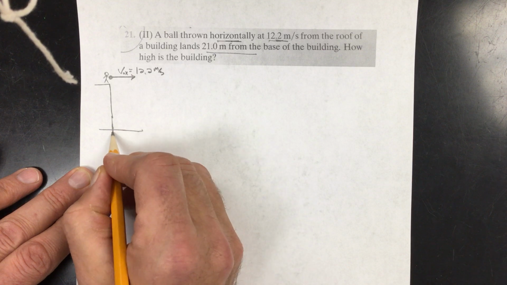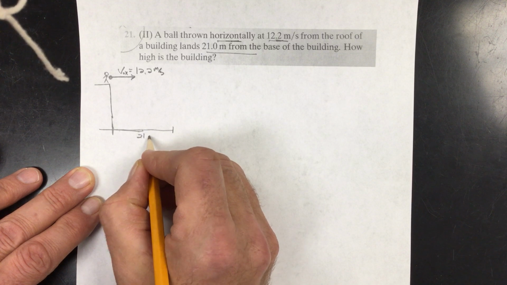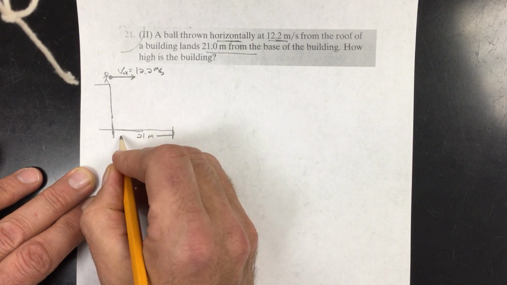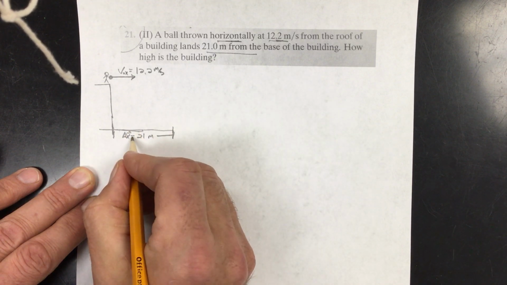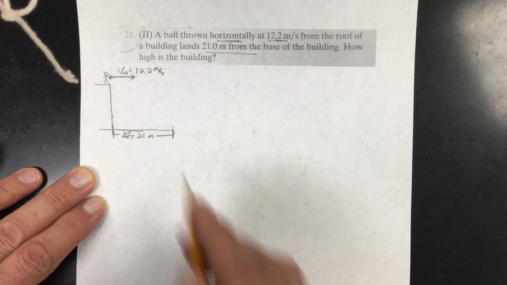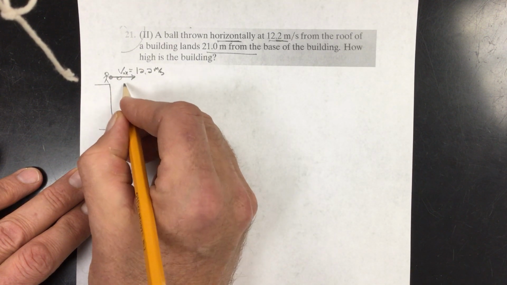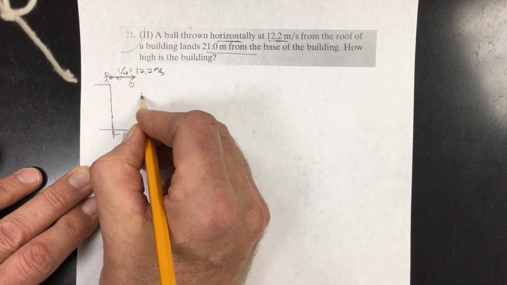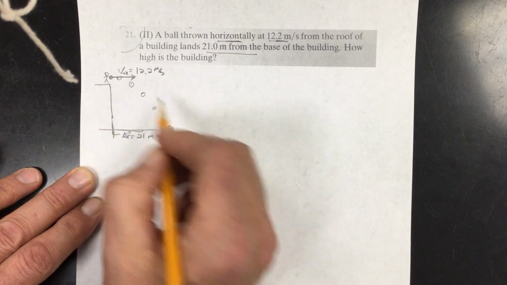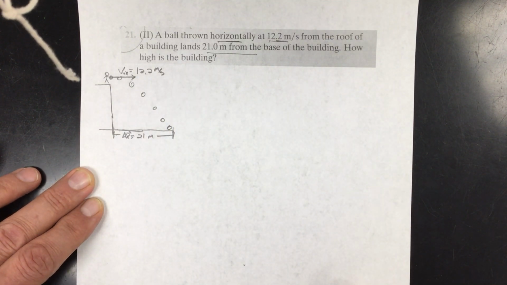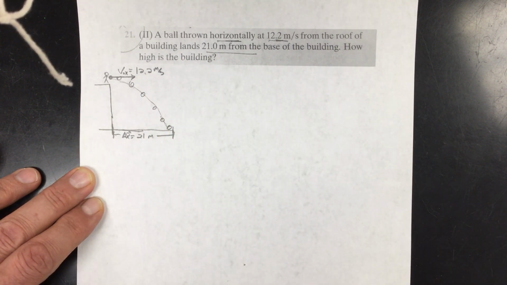So here's the base of the building. It's going to land, not drawn to scale, 21 meters away. That gives me my horizontal displacement, or my horizontal range. Once that ball leaves that person's hand, it is going to start falling, and as it falls, it's going to accelerate. Okay, not a perfect parabola. I did mention not drawn to scale, but it's going to follow roughly a parabolic path.